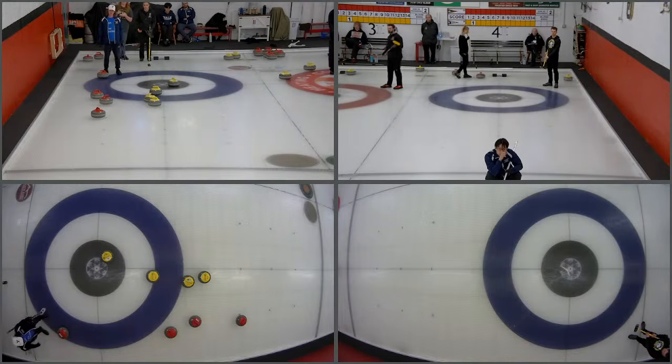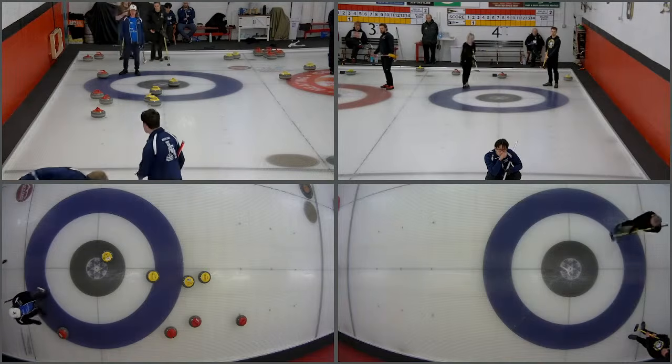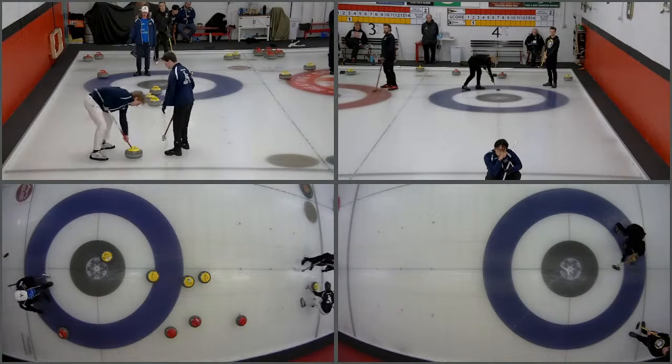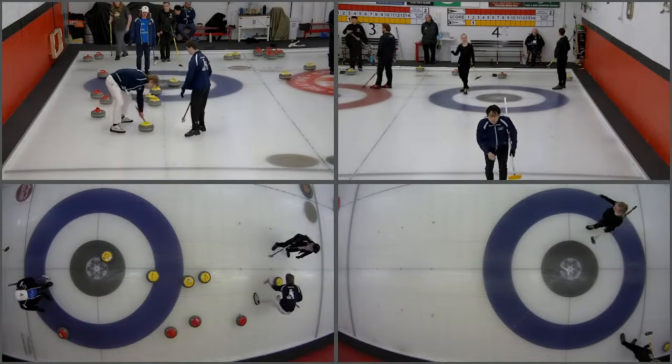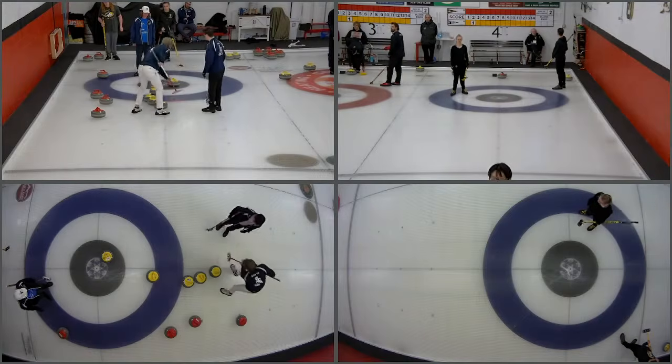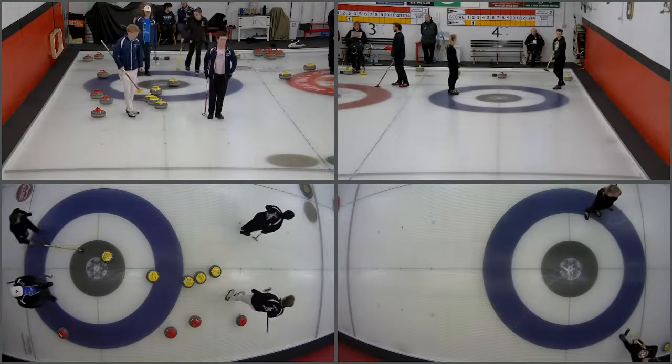Probably a little bit higher than the others would be ideal. Just waiting on it to curl, trying to push it now. There we go. It's probably going to finish right close to the other ones. Quite a stack there in the center.